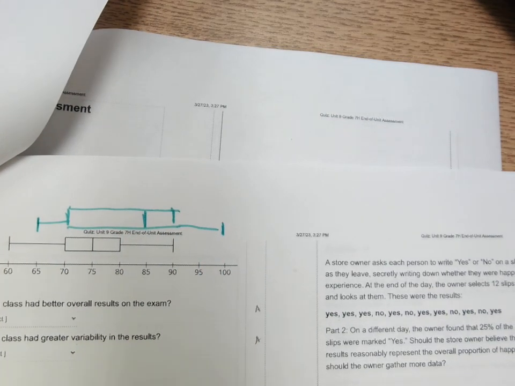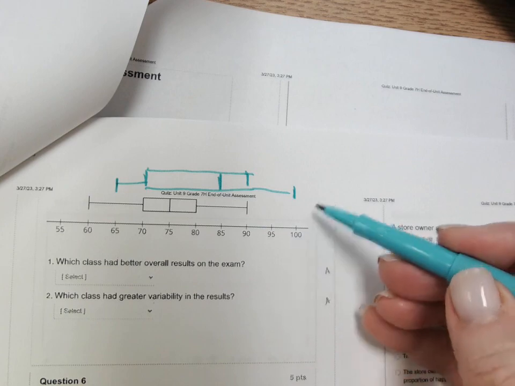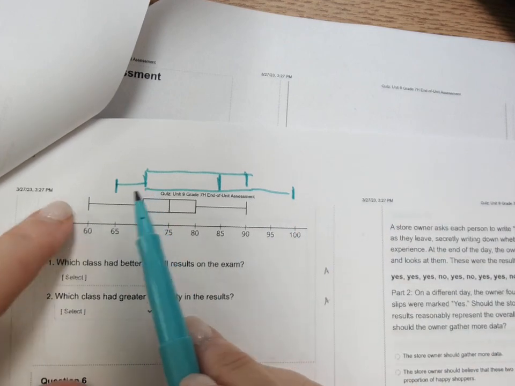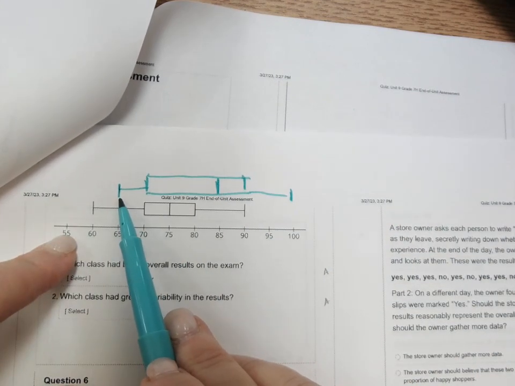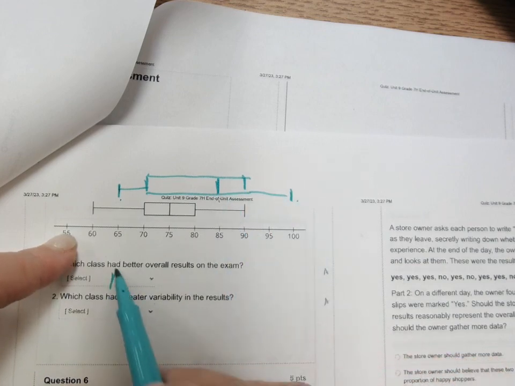Okay, all right, so now I've got my 2 box plots. Which class had better overall results on the exam? Well, it's going to be Class A, because in Class A, the lowest kid scored 65, the highest was 100, and their median is way over here at 85, so it's A.